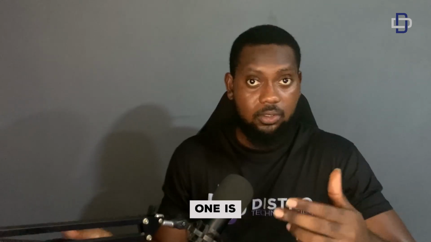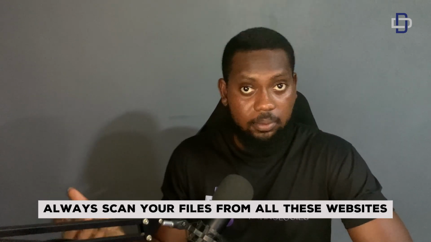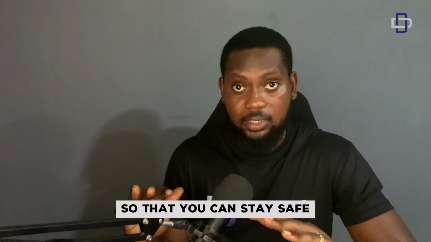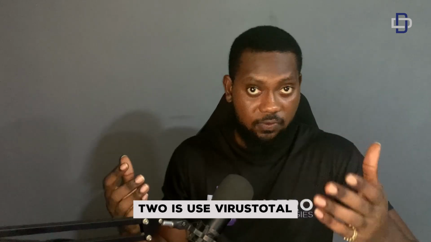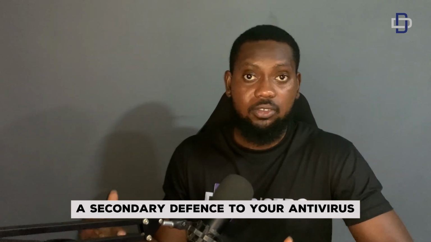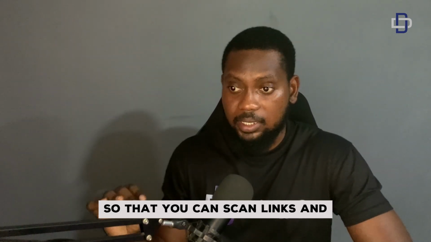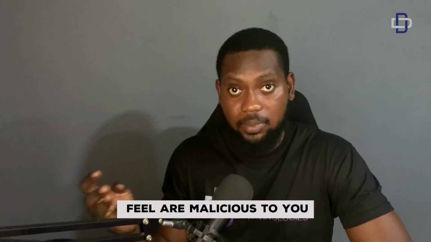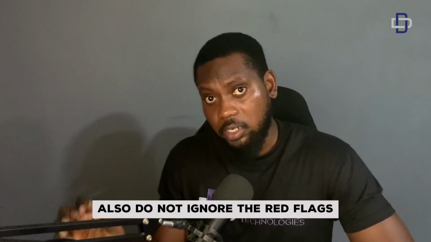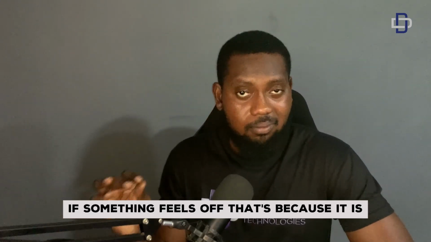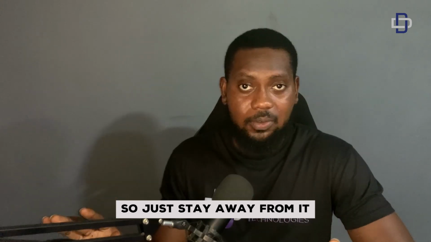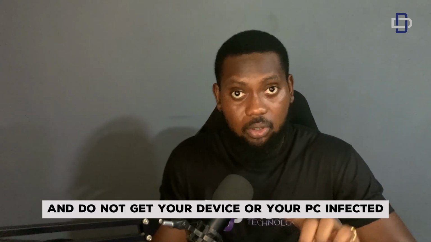Now, I want to give you a few tips before I go. One, always scan your files on websites like this before you even open them so that you can stay safe. Two, use VirusTotal as a secondary defense to your antivirus so that you can scan links and other software that you feel are malicious to you. Also, do not ignore the red flags. If something feels off, that's because it is. So just stay away from it, and do not get your device or your PC infected.